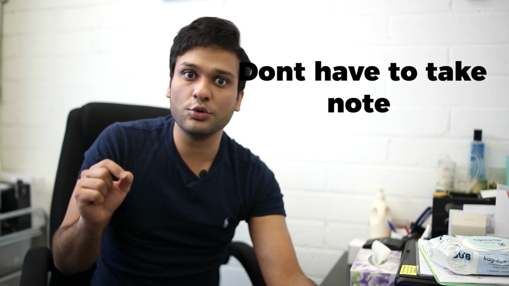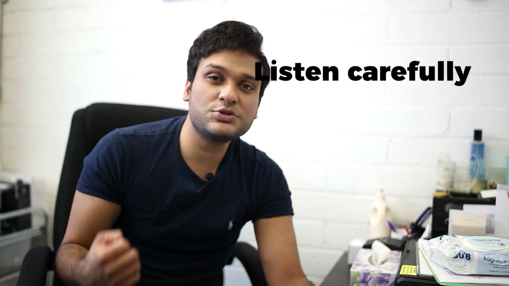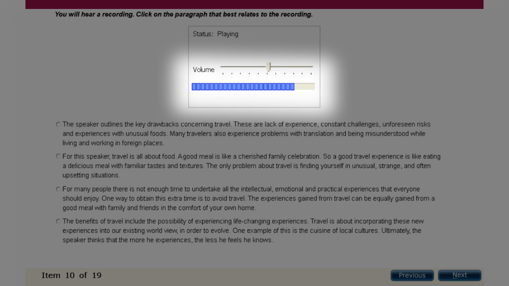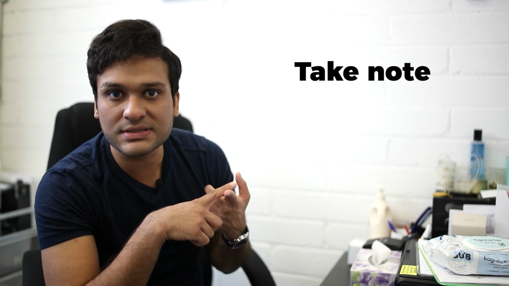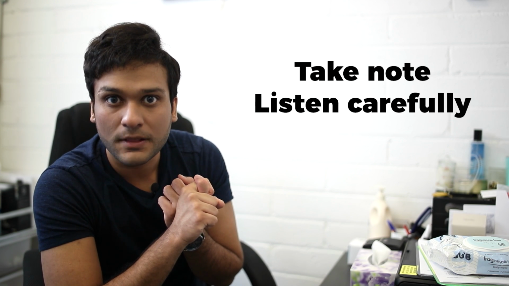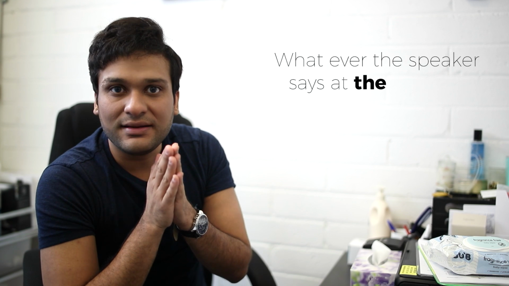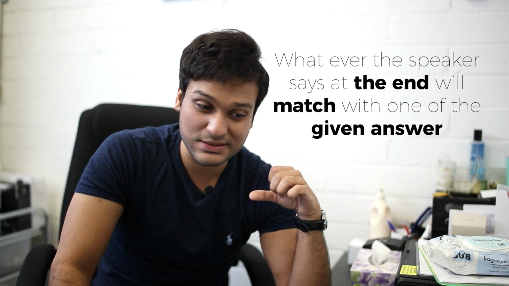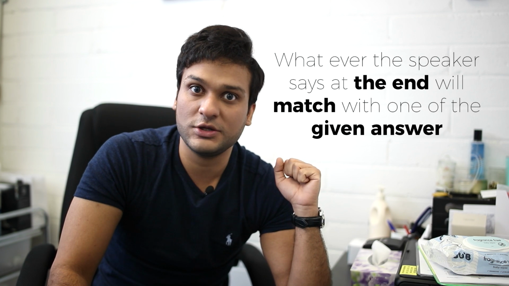Now, as soon as your audio begins, this is how I do it as well: you don't have to take any notes for this particular question type. Listen to the audio very carefully. And if you see this blue bar on your computer screen, look at my mouse, this specific area here, when your recording goes towards the end, either you can take notes or you can listen to this part extra carefully. Whatever the speaker says at the end will match with one of the given answers, and the end part will match.